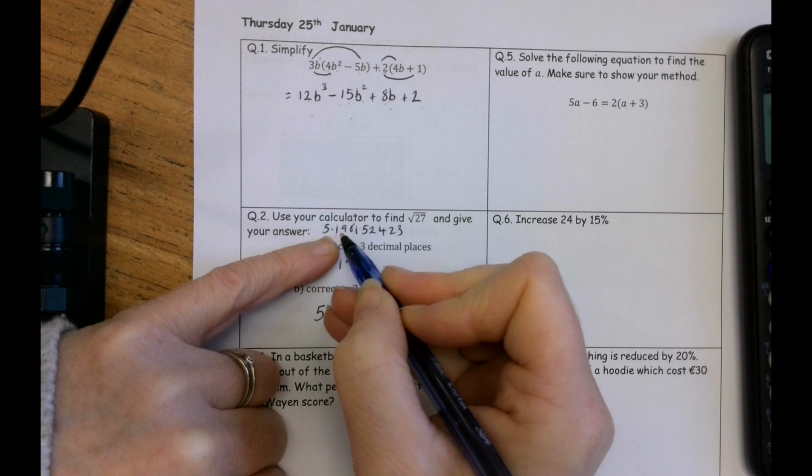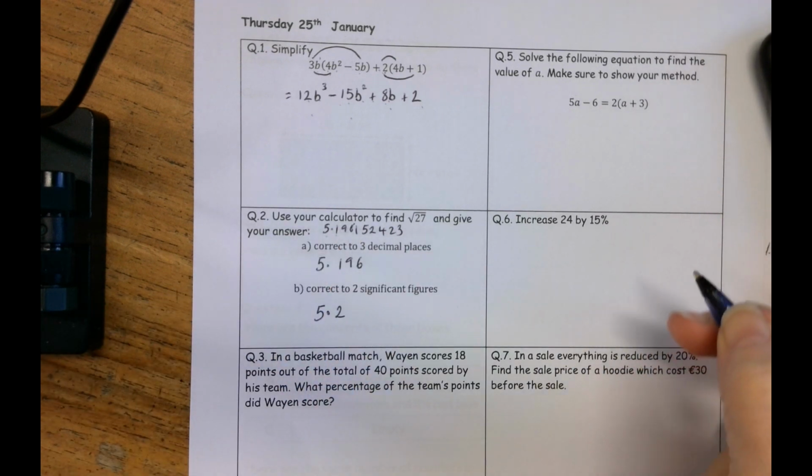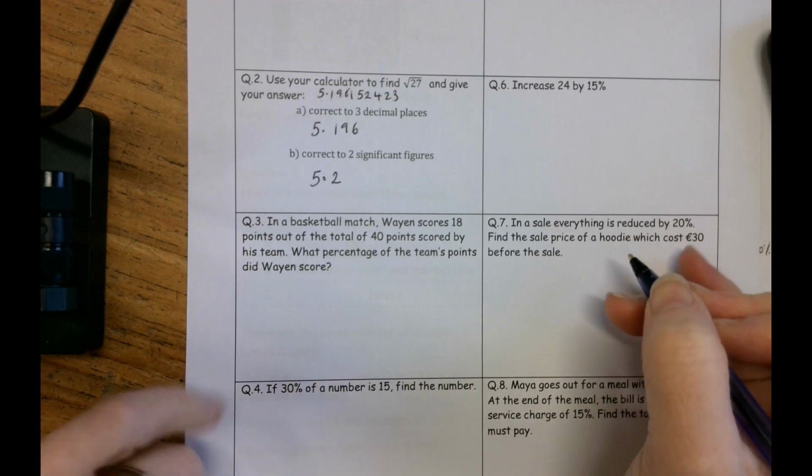I'm going to keep the 1, but it's going to be changed because I'm losing the 9. So it's 5.2 to two significant figures.